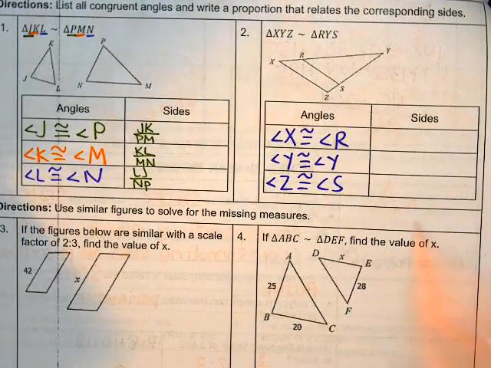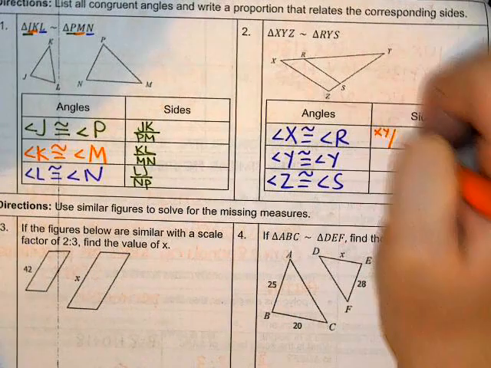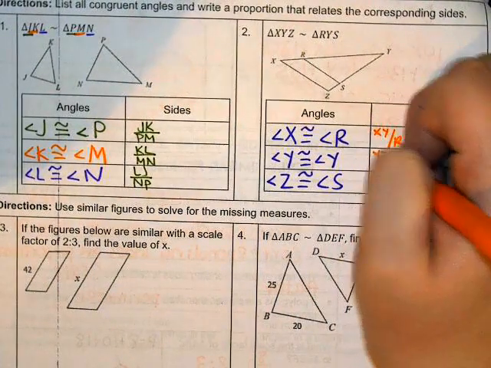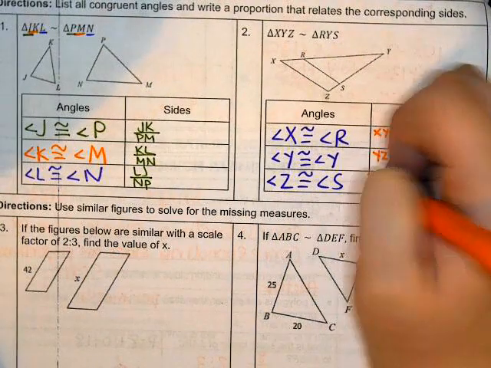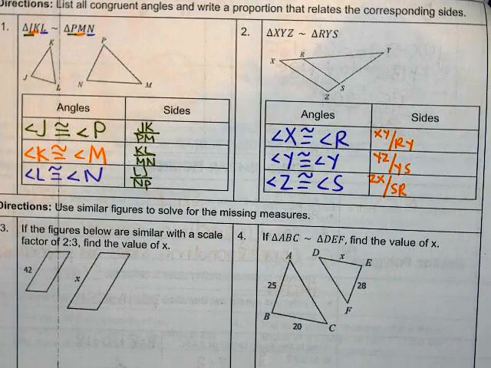Pause the video, see if you can figure it out. See if you got it right. Remember, the order of the letters does matter here.